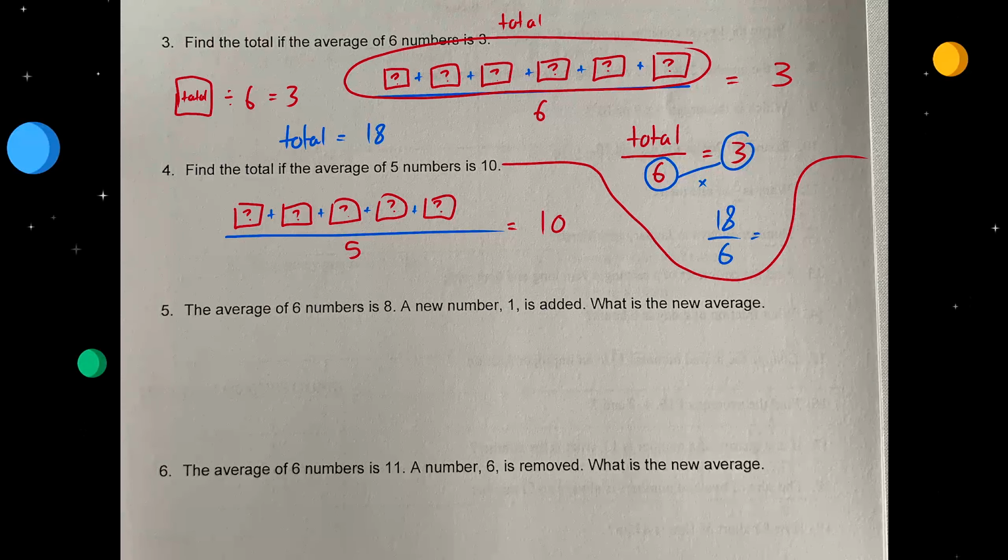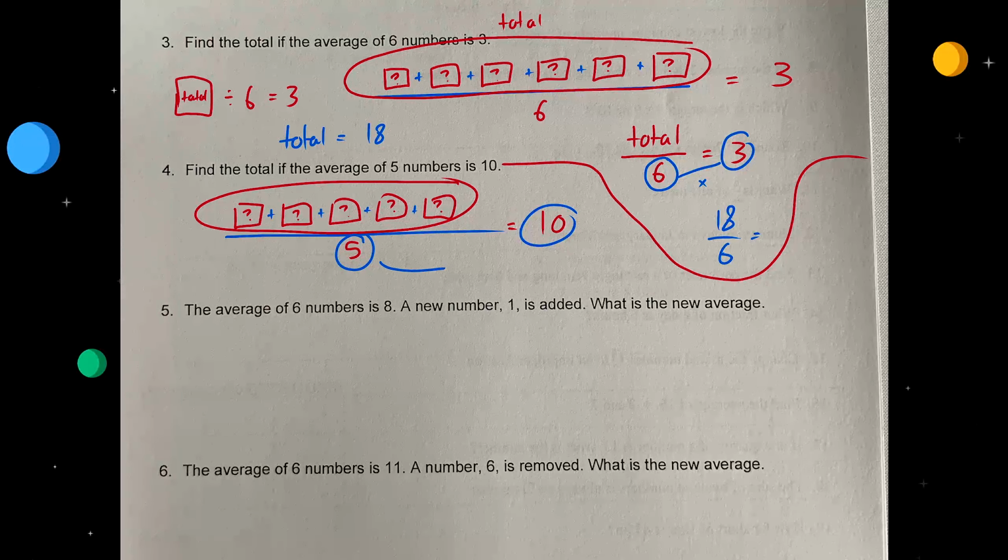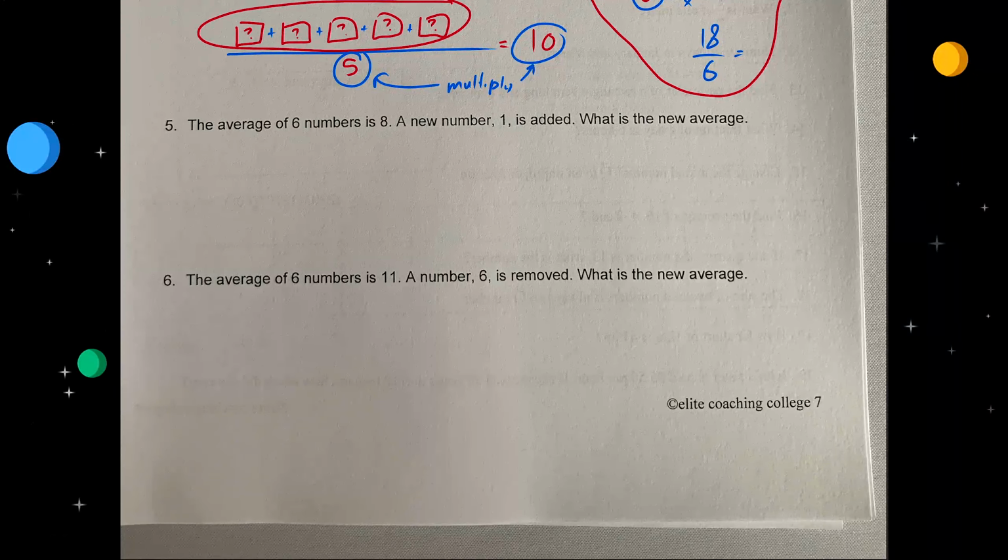And how do you find the new average? Well, how many numbers do we have? We only have 1, 2, 3, 4, 5. So you divide by 5. What's 66 take away 6? That will give you 60, right? 60 divided by 5, and the new average must be 12. 60 divided by 5 is 12.